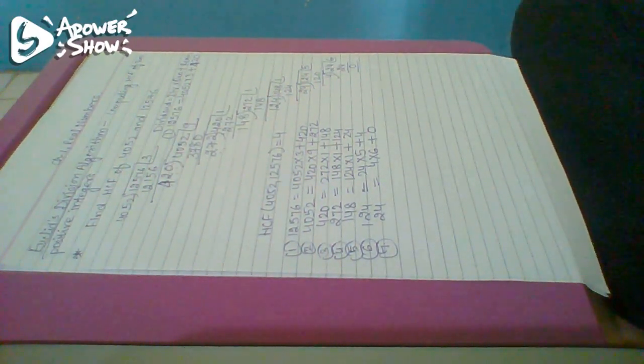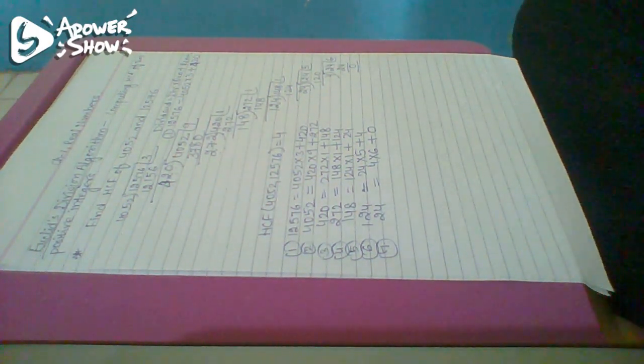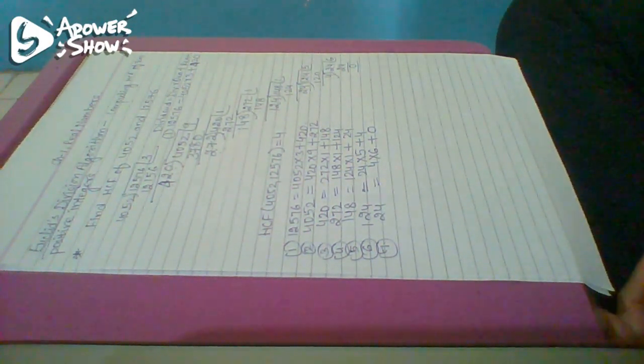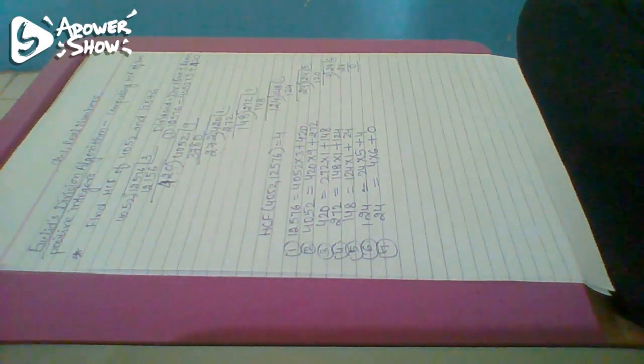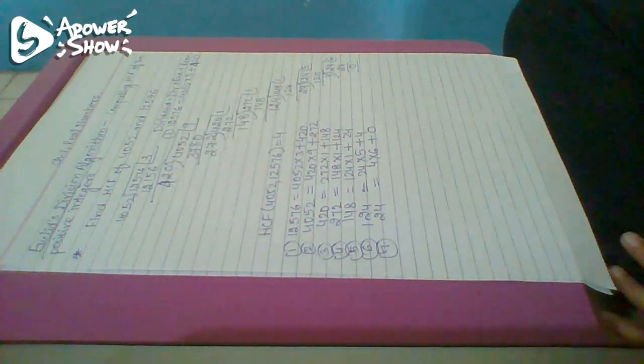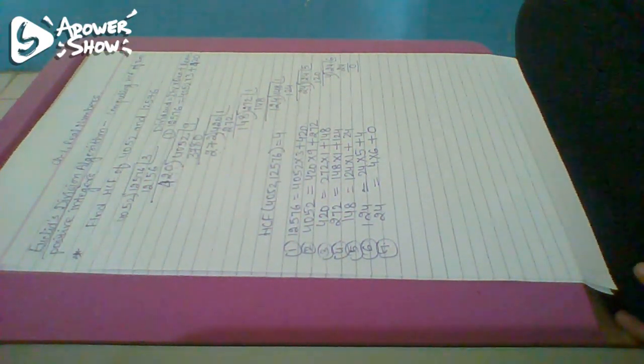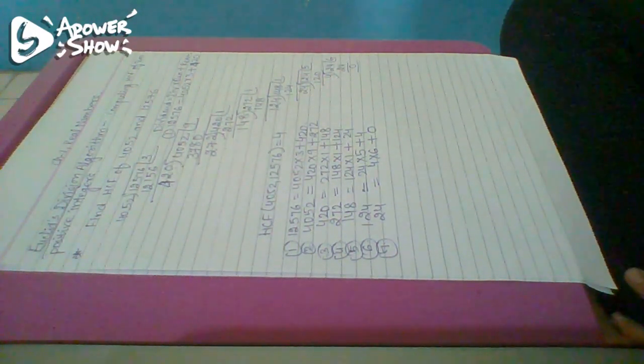That is why I am saying this is an algorithm. Now I am going to tell you what Euclid division algorithm says. Euclid division algorithm includes two words, division and algorithm. Now you know why the word division is included, because it includes the division process. The other word is algorithm. An algorithm is a step-by-step process of solving a problem.